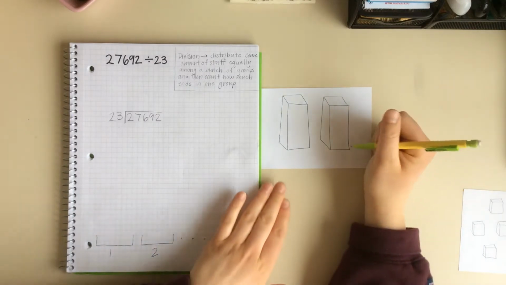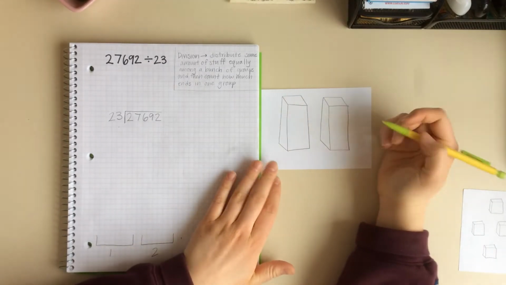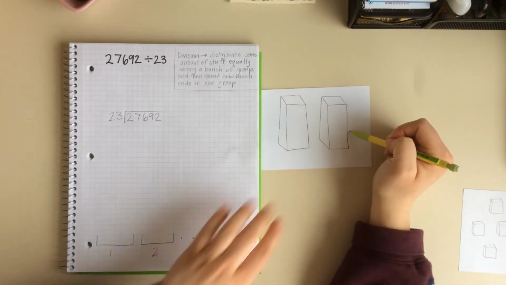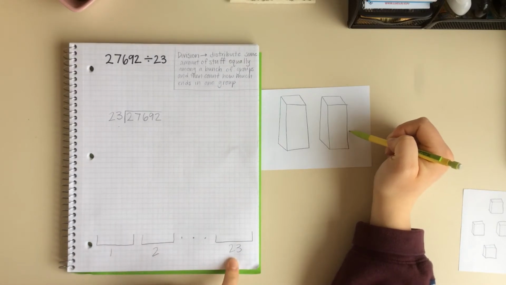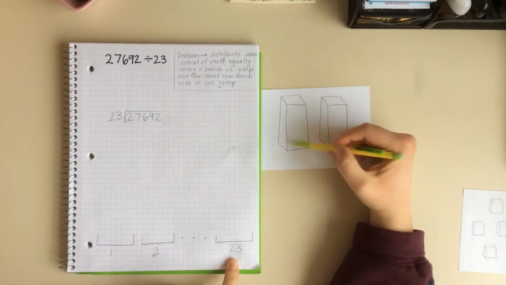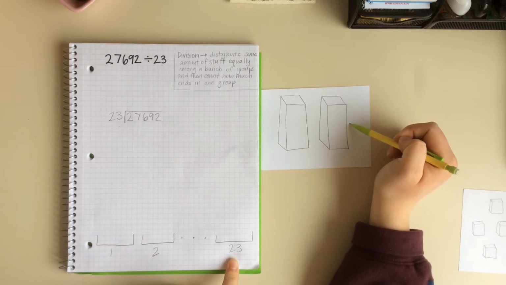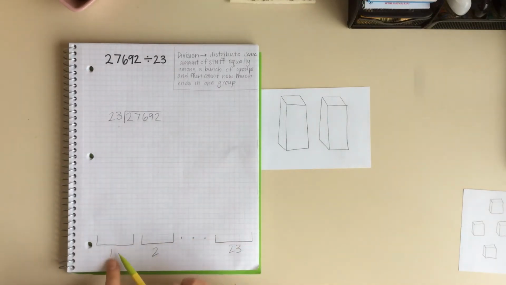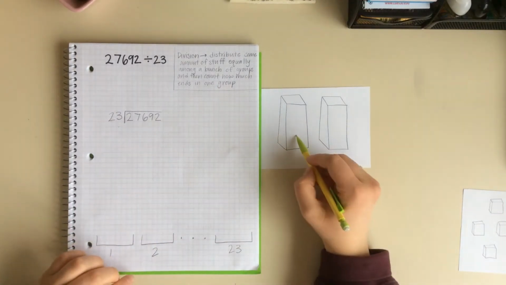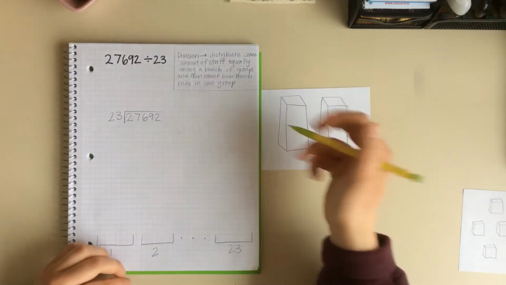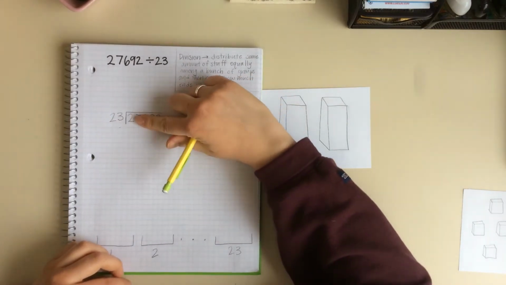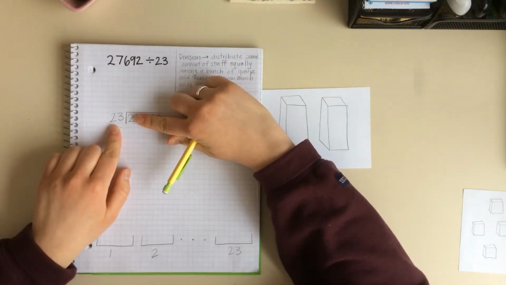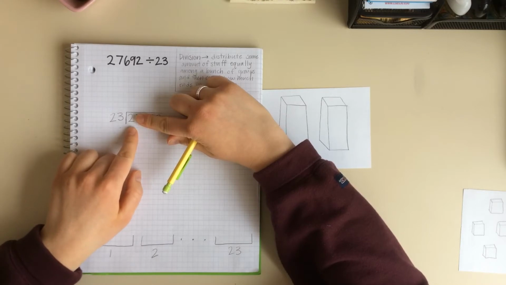So if we were to divide these 2 super rods into 23 groups, would we be able to split these up equally? Not really, because we can't split one of these here. We would only be able to split it into 2 groups because we only have 2 of these units. So that's the same thing as asking ourselves, how many times does 23 go into 2?